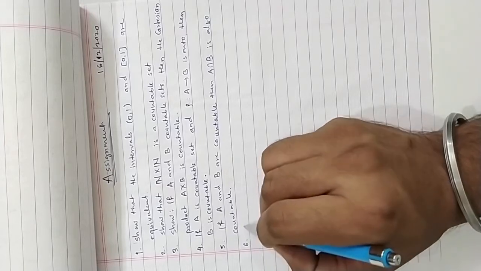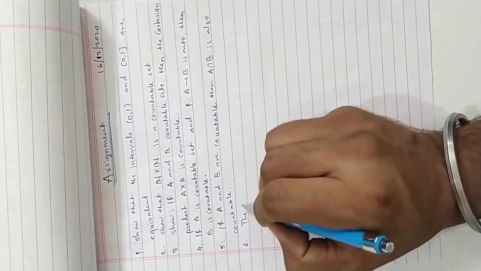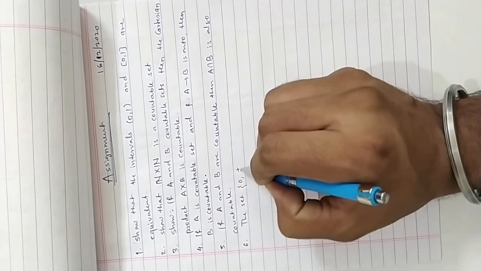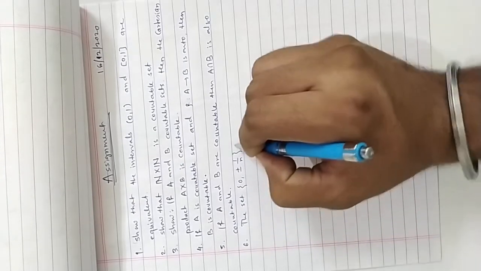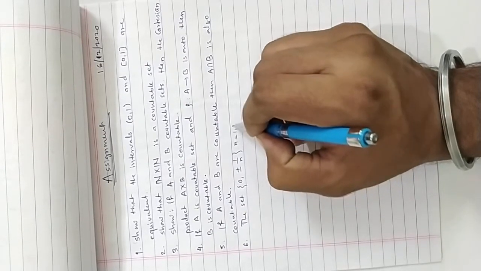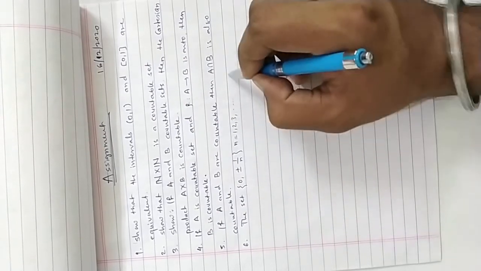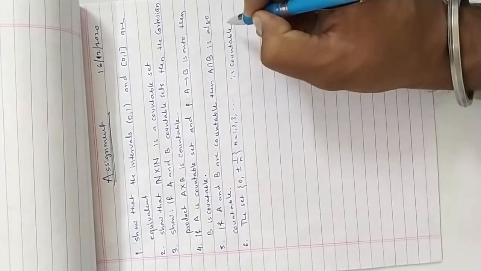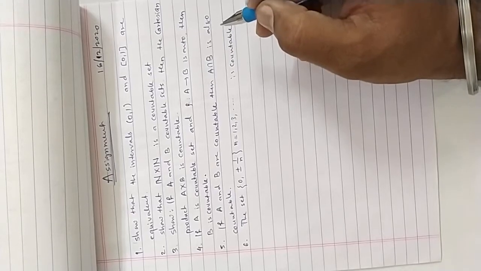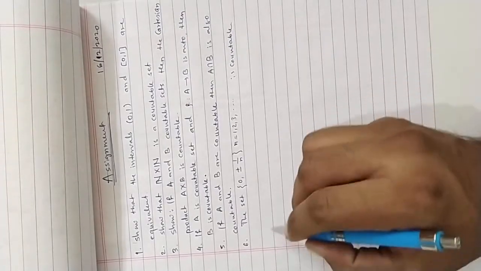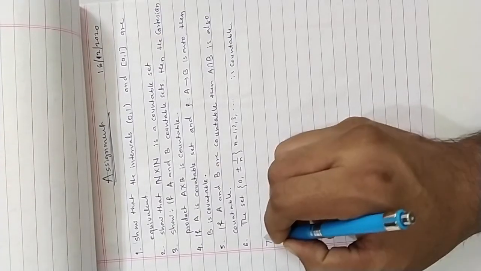Next thing, the set {0, plus or minus 1/n} where n varies is countable. Okay. Please add some more problems here.